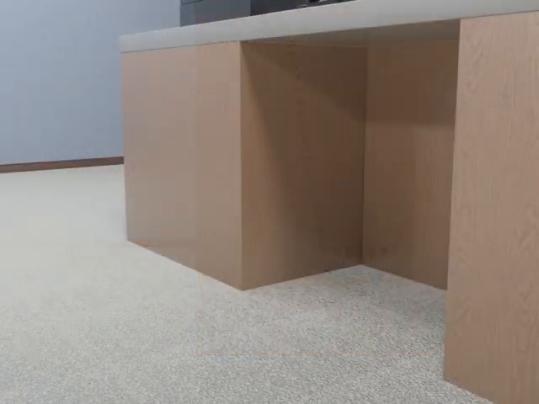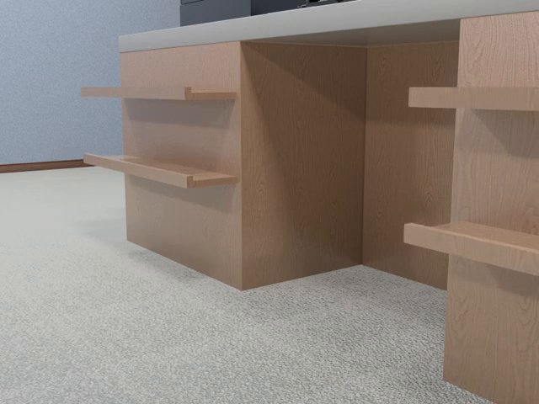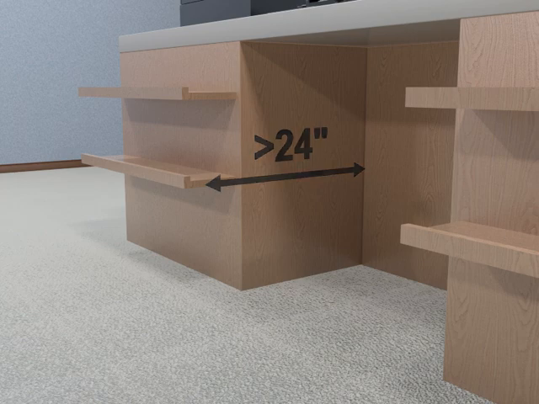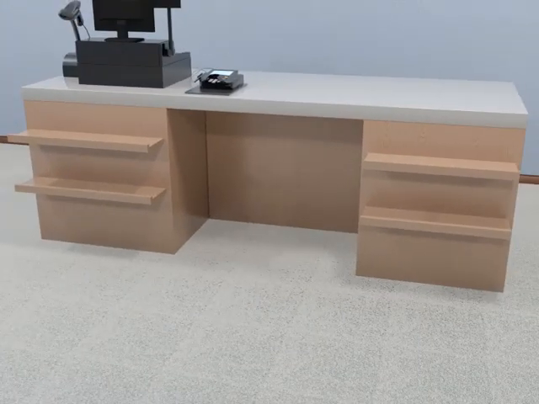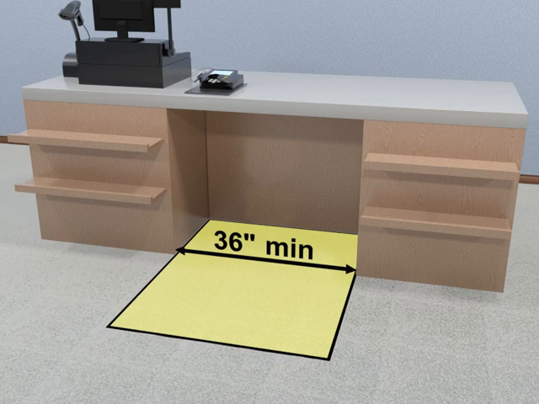No protrusions or obstructions are permitted within the knee and toe space or the rest of the clear floor space. If the clear floor space is confined on 3 sides and located in a recess more than 2 feet deep, then it must be at least 36 inches wide instead of 30 inches to allow more room for maneuvering.